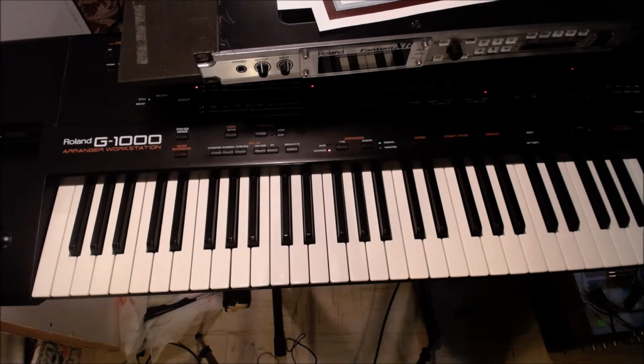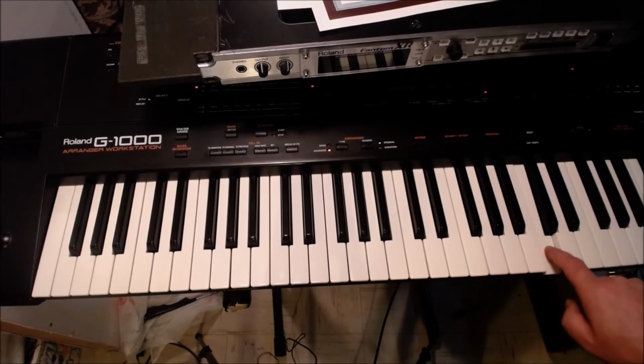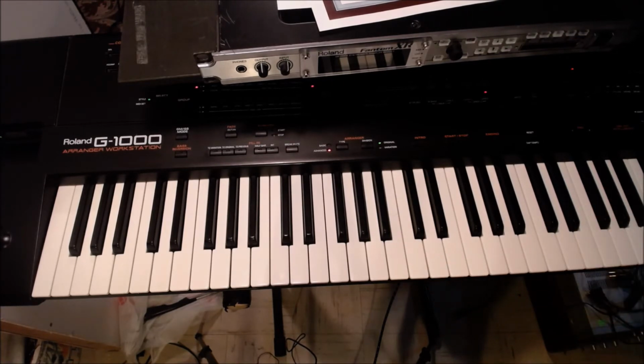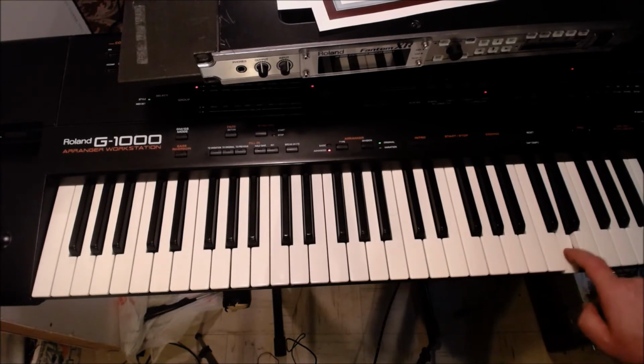Now, I played C to C. That was my major scale or Ionian mode. What if I play D to D? It's all the same notes. It's all white keys, but I'm going to play D to D. That might not seem like a big deal, but guess what?